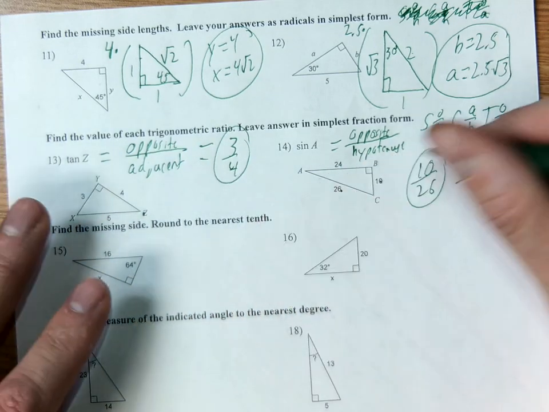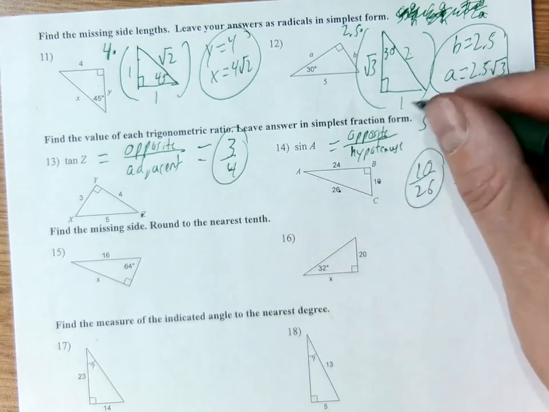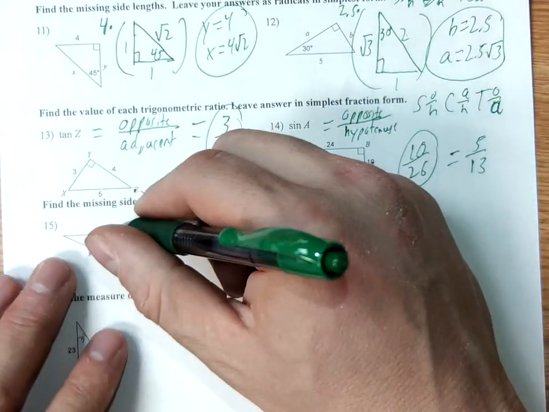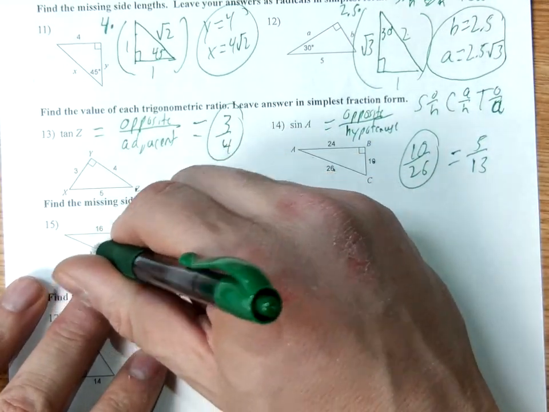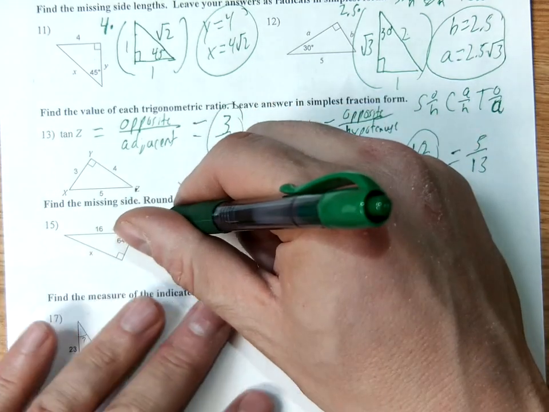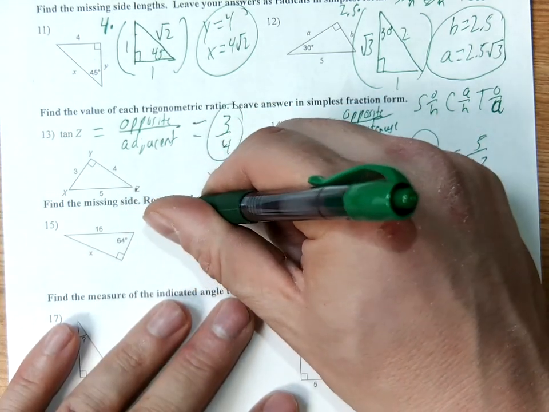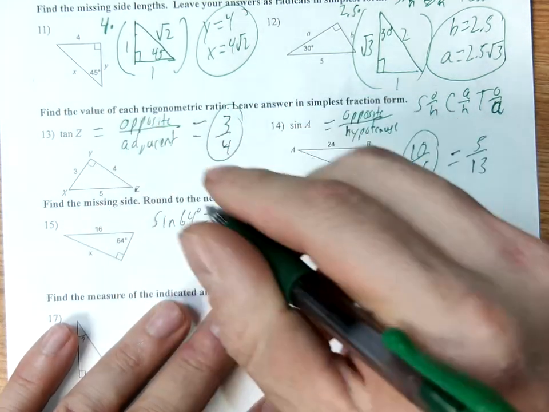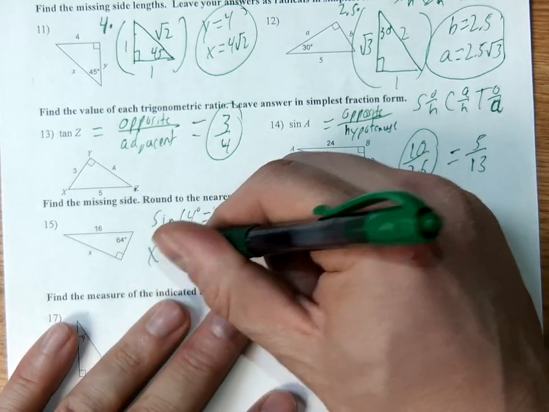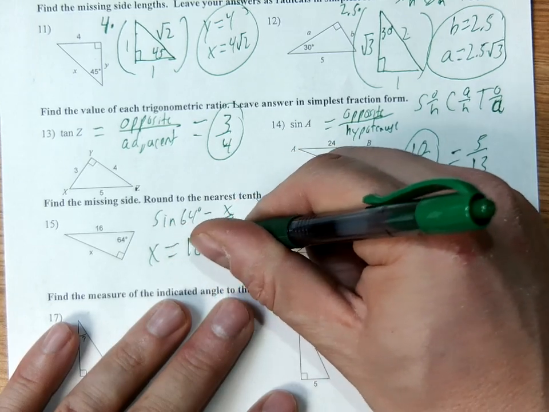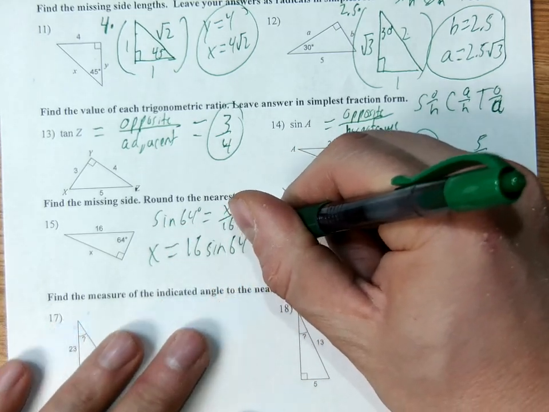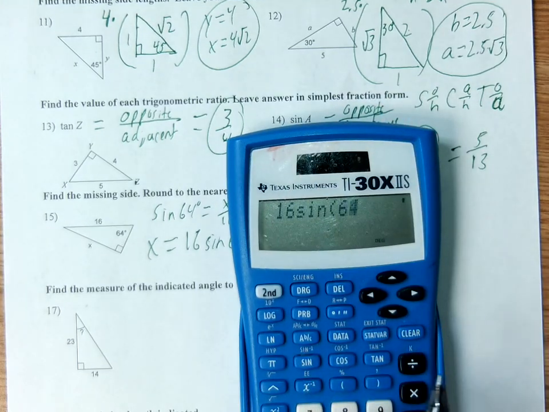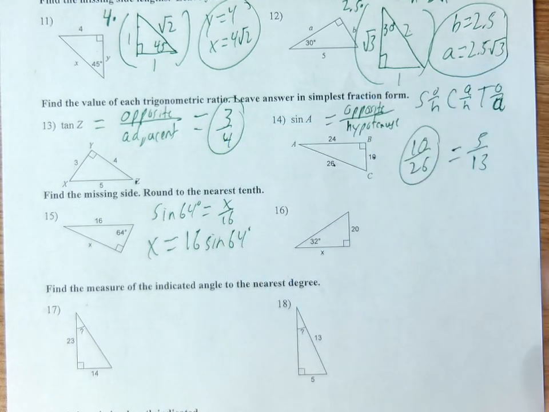Alright, here we're using SOHCAHTOA as well. You have to determine which ratio to use to solve the triangle. This should be sine, because we have opposite and hypotenuse from the 64. So the sine of 64 is equal to x over 16. Multiply 16 by the sine of 64, and you'll get your answer. 16 sin 64 is 14.4.